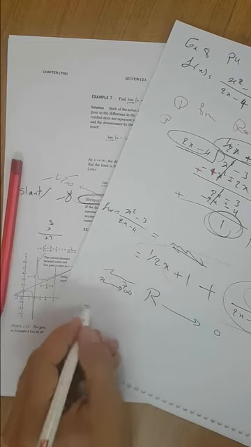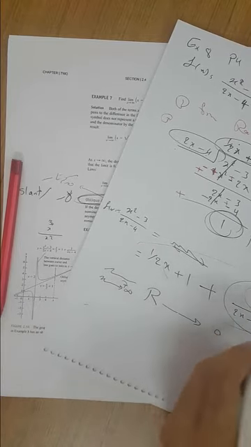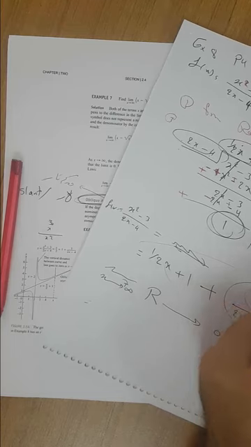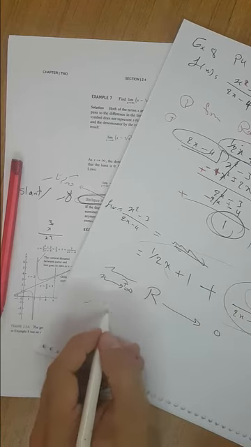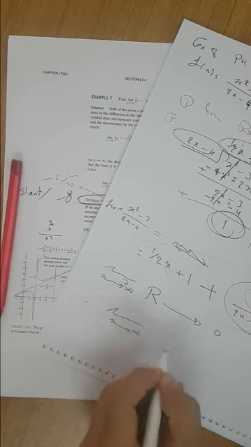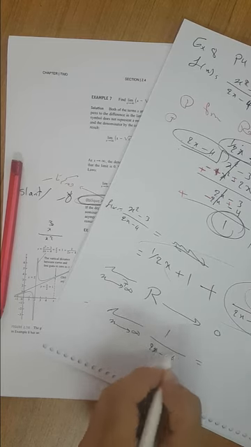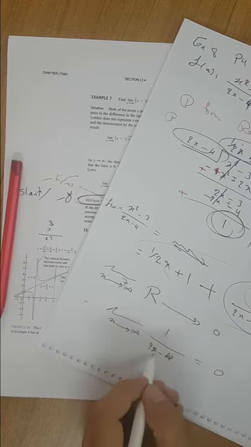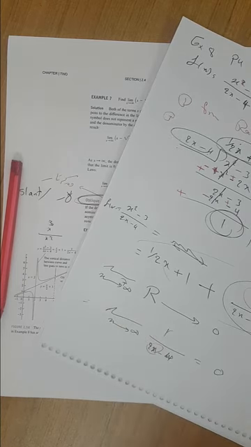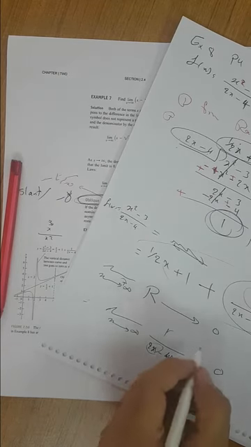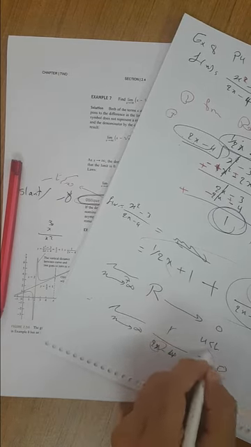We have no slant. So if I take the limit for just the remainder r, as x approaches infinity of 1 over 2x minus 4, you know this will be 0. Why? Because the denominator is greater than the numerator. Up is less than lower, so it is equal to 0.